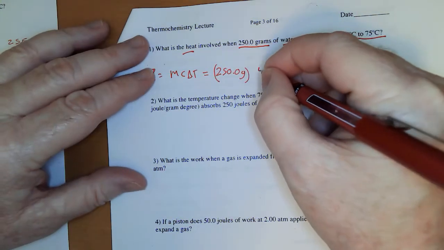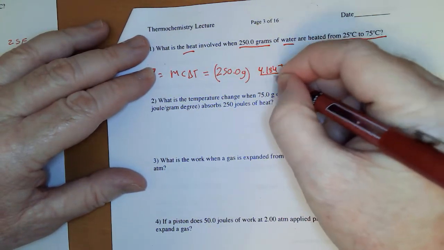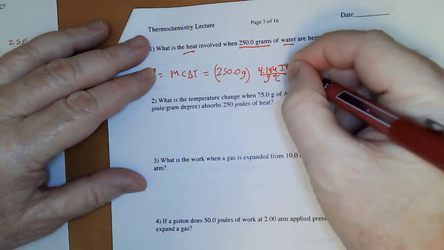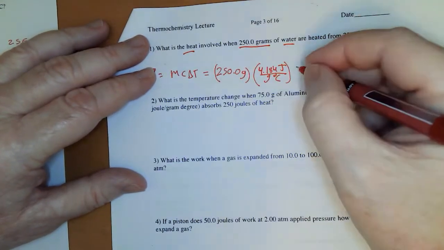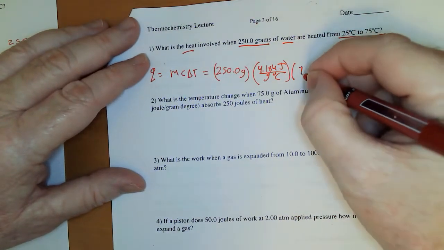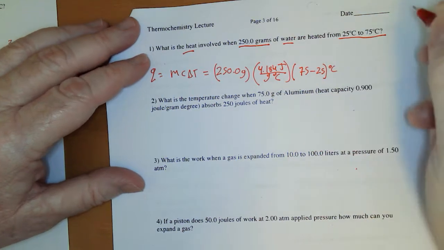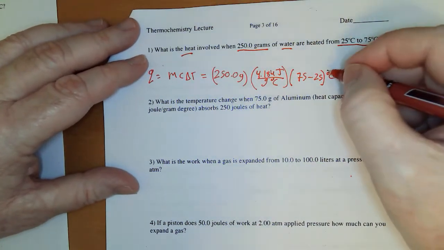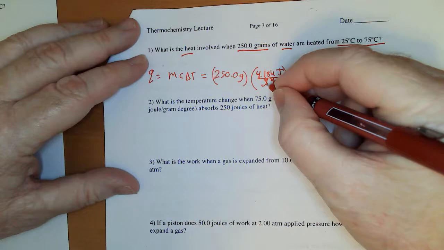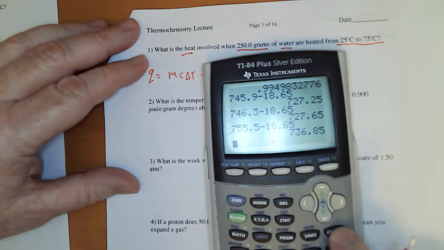4.184 joules per gram degrees Celsius, or you could just write the word degree even, times delta T. And delta T is 75 minus 25 degrees Celsius. So the degrees Celsius are going to cancel. The grams are going to cancel. I'm left in joules. Let's get my calculator on here.